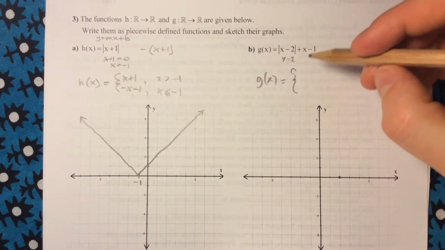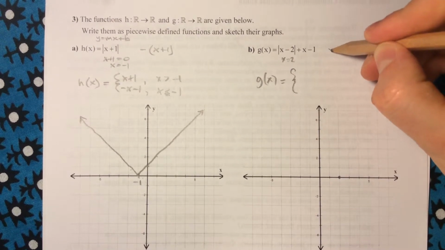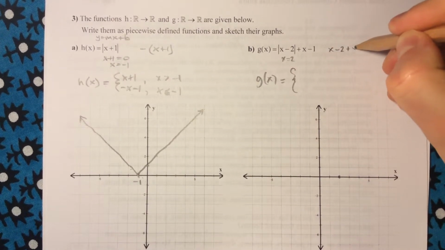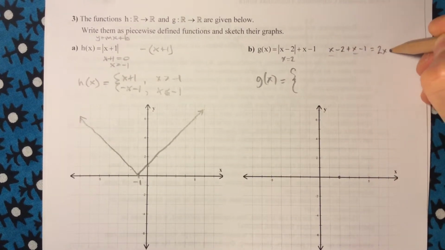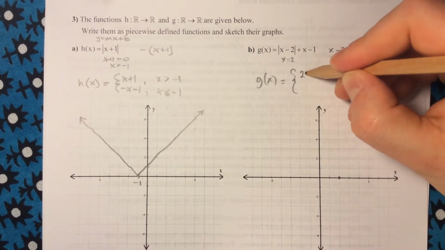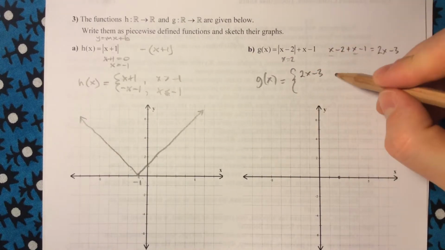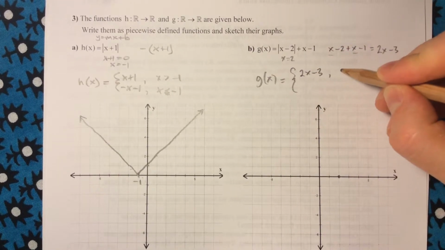If we consider the positive value, well, that would be, if we remove the absolute values, x minus 2 plus x minus 1. Well, if we group our like terms, we have 2x minus 3. So that's going to be our first function, 2x minus 3, when x is bigger than 2.